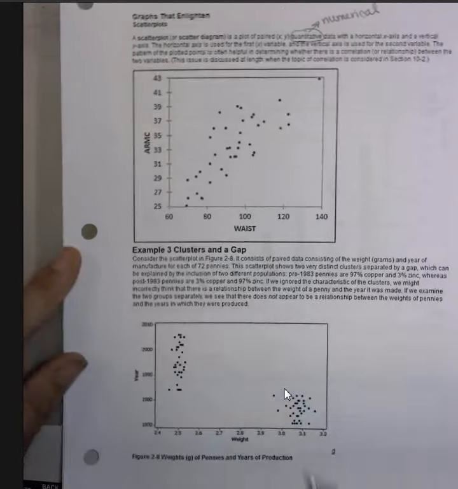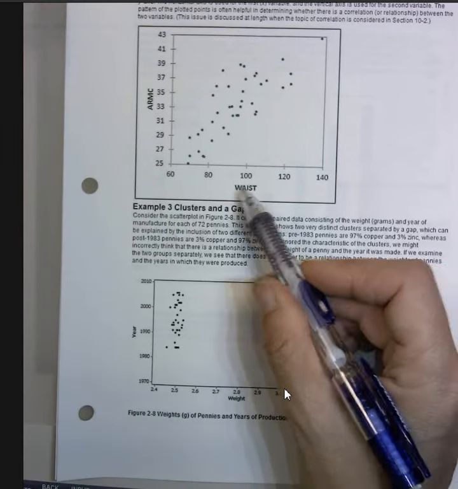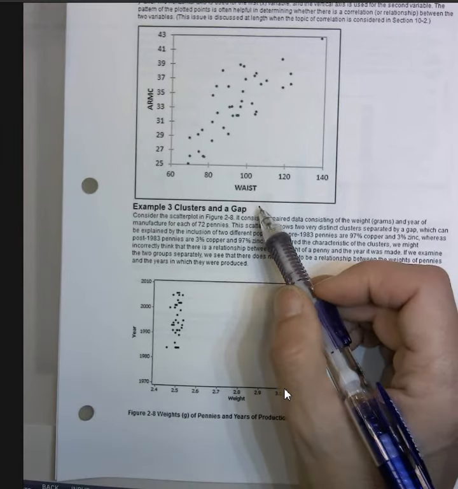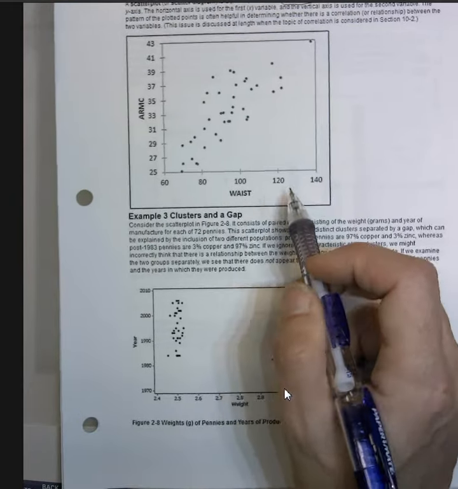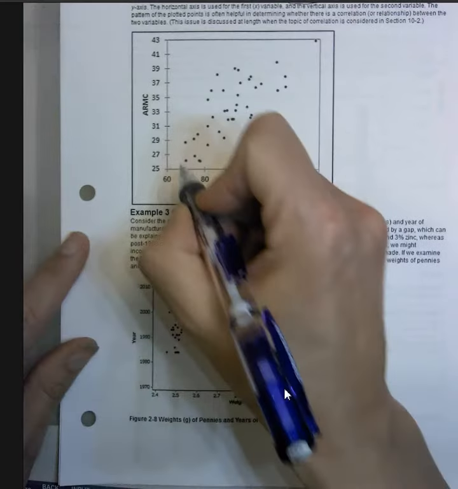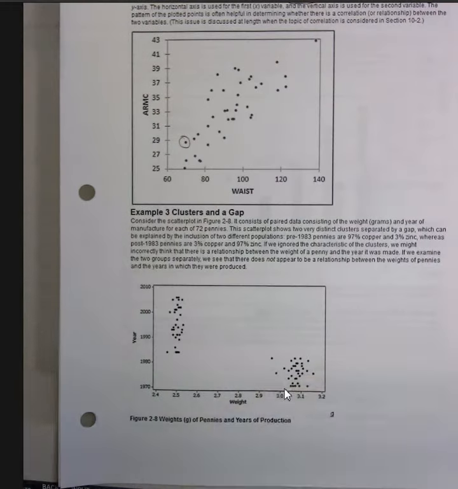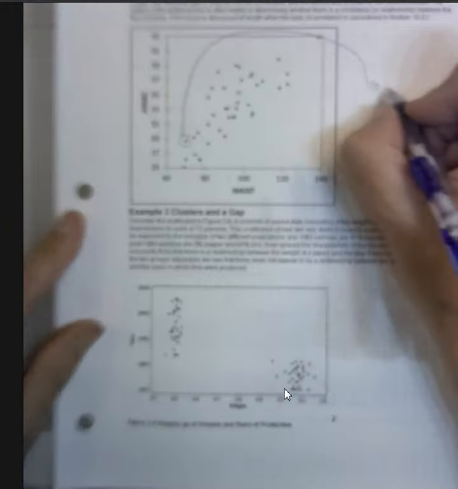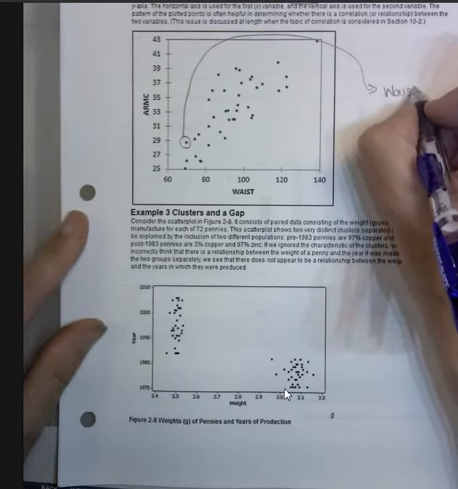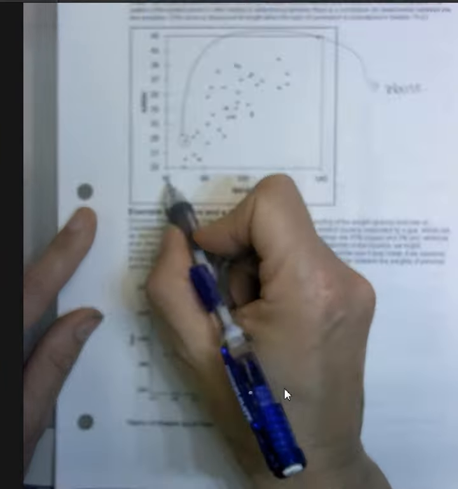So here this looks like it's probably body measurements, like what's your waist measurement? I'm assuming it must be in about centimeters there. And then arm C, I assume that's arm circumference. And so like this dot right here would represent one person whose waist is about 70 centimeters. It looks like it's about halfway between 60 and 80.